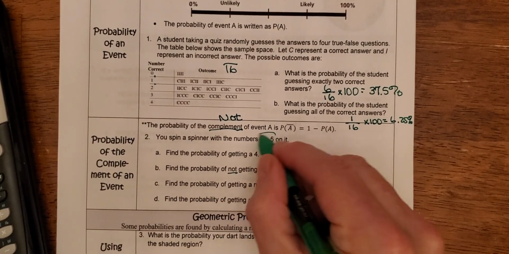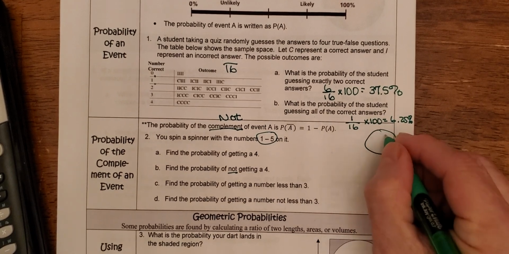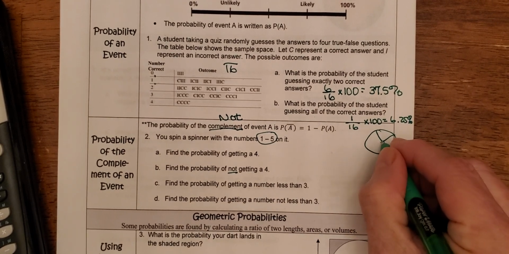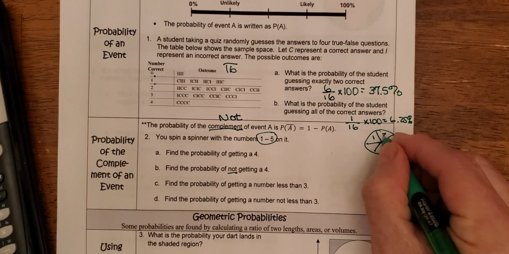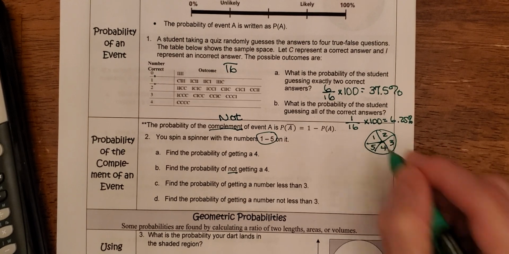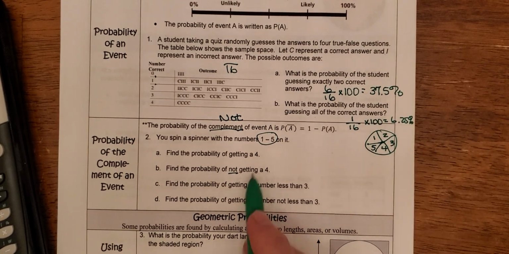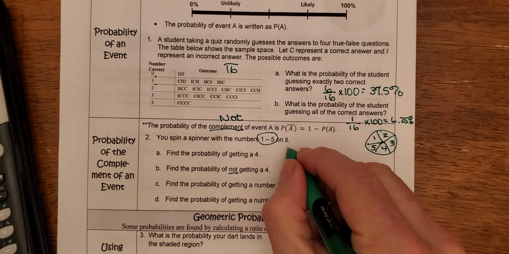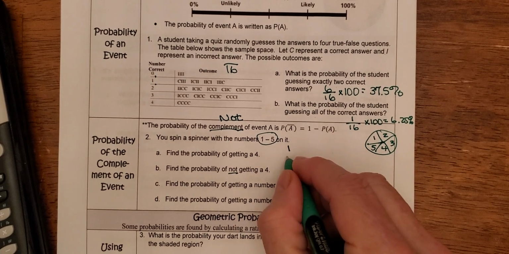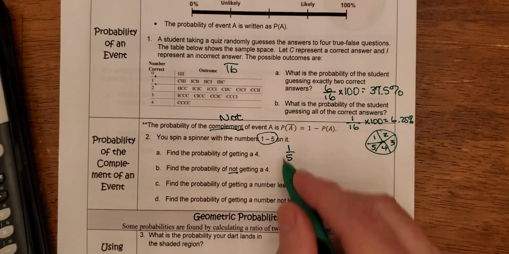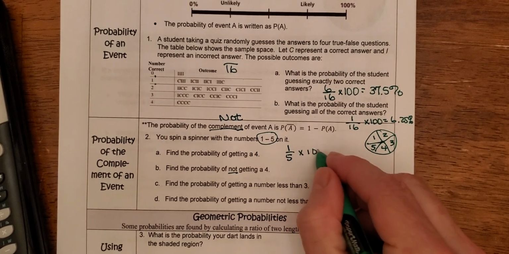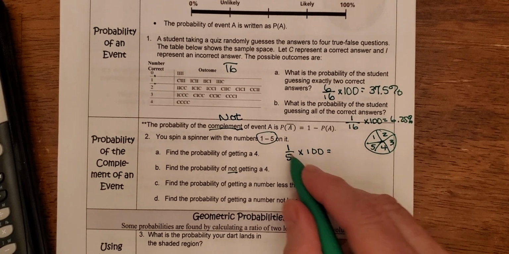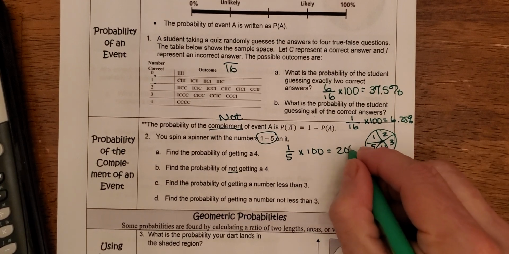We've got a spinner with 5 numbers on it: 1, 2, 3, 4, and 5. If you spin it, what's the chance of getting a 4? Well, there's only one 4 on there, right? And there's 5 numbers. So 1 out of 5 times 100. That's 20%. I'm not going to punch it in.